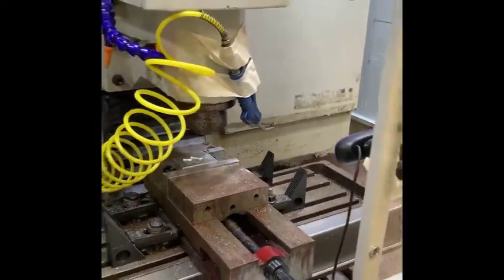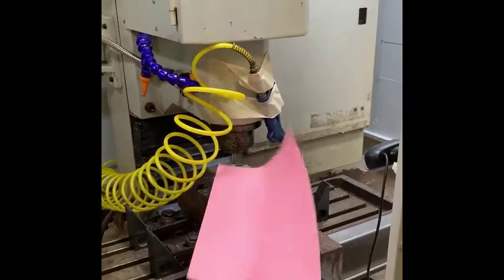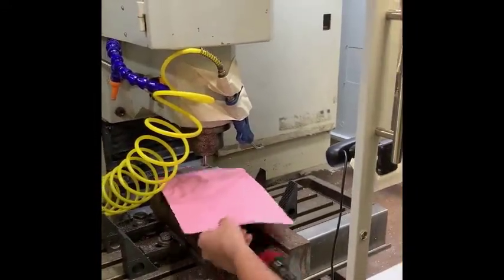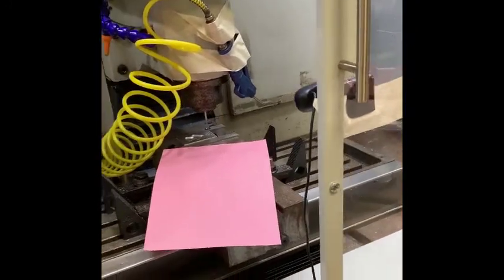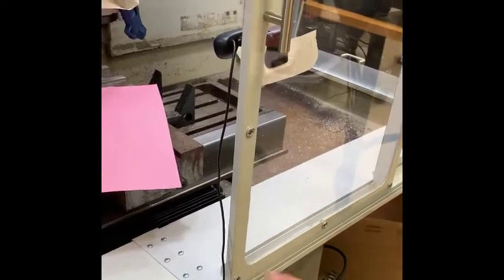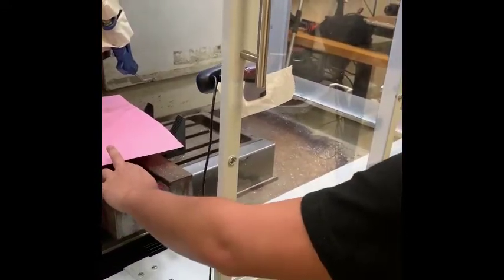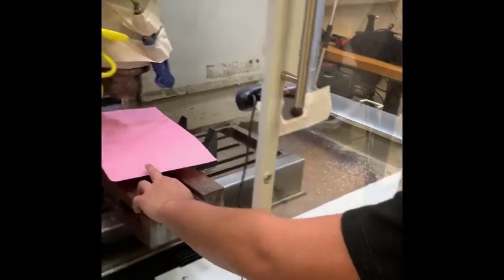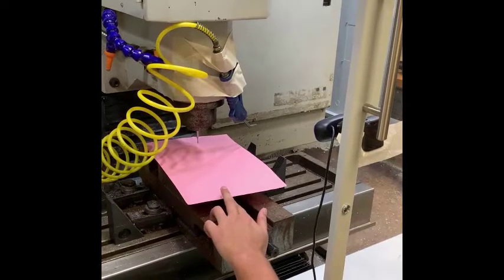So we zero this Z axis out by this piece of paper, since we know the thickness of it, and we need to move it a little bit sideways. Right there. That's good, right? Okay. So we're going to put this right here, and slow down.